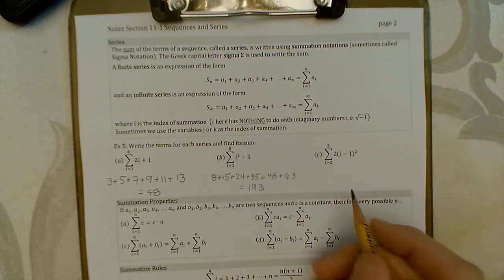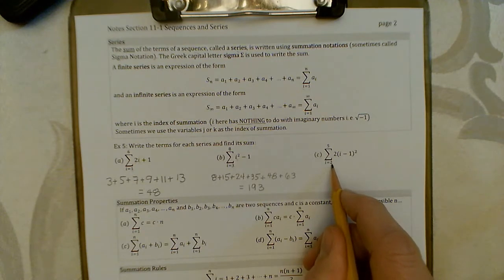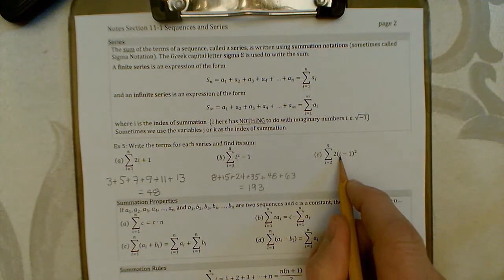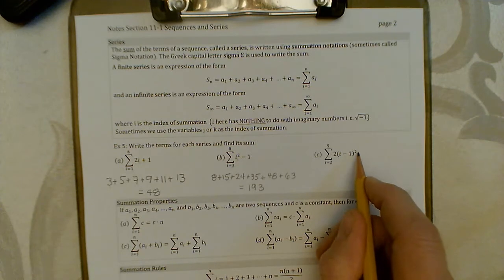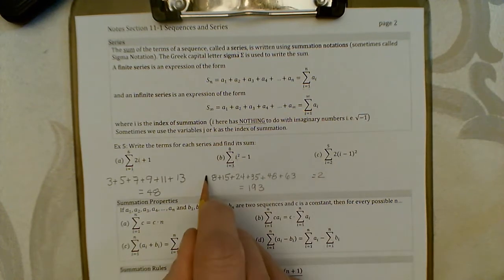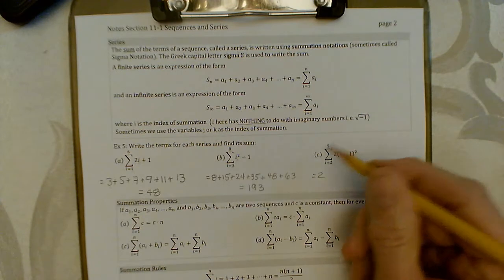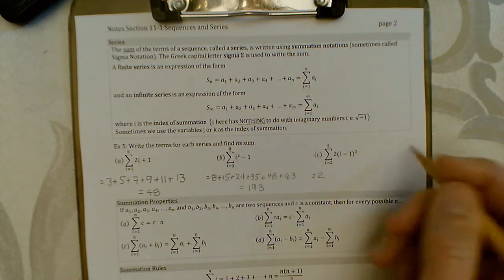All right. Next one. So we start with an i value of 2 this time. So we put a 2 in here. 2 minus 1 is 1. 1 squared is 1, times 2, and that gives us a 2. I guess I should put an equal sign in front of all these because this thing is equal to this. So this thing is equal to the sum of numbers.